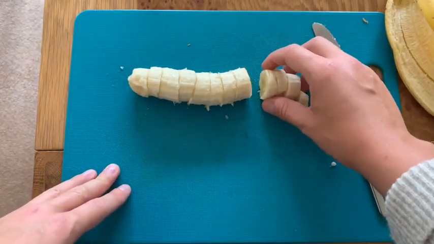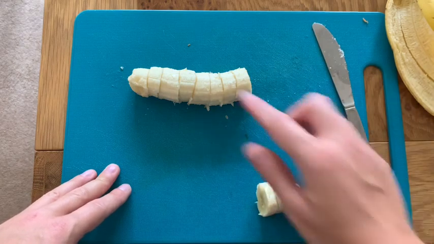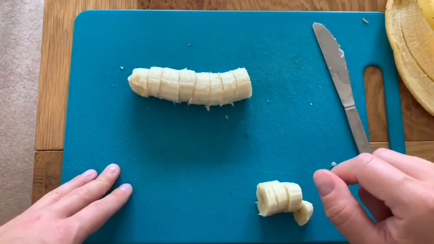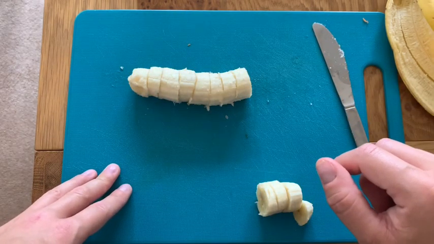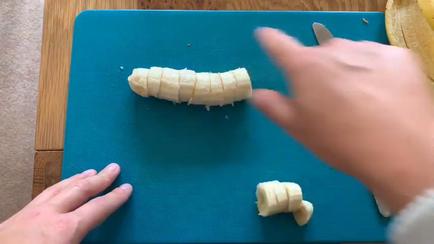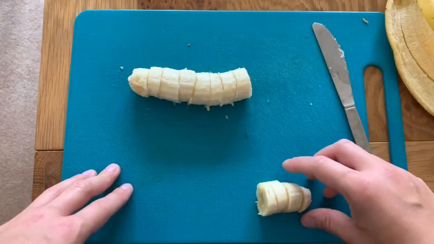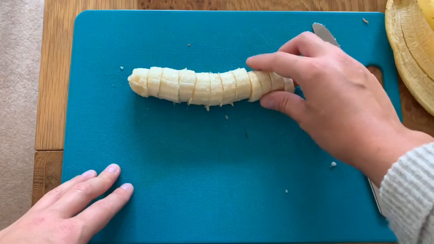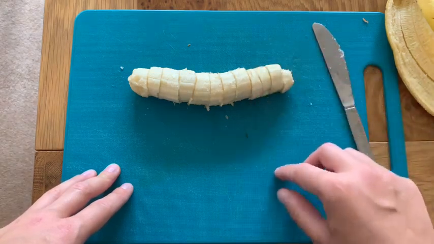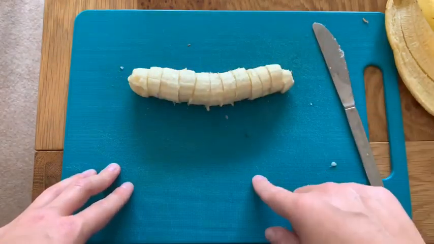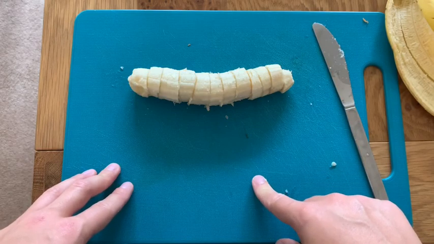If I took away these parts, is that a whole banana still? And why not? It's not a whole banana because we haven't got all of it. So if I put these parts back, now it's a whole banana because we have all of it.